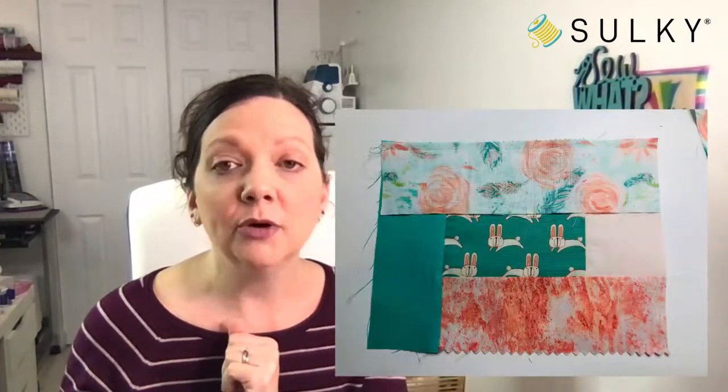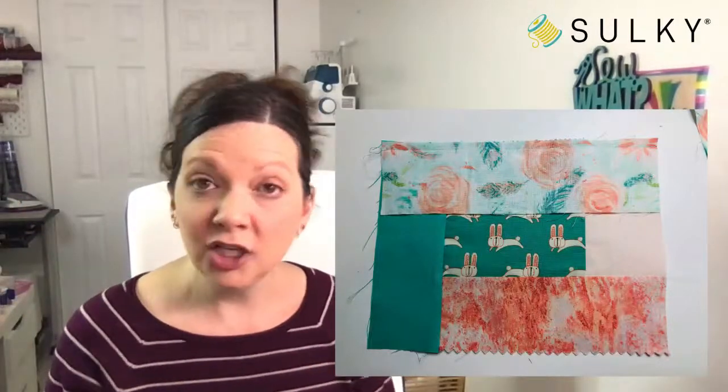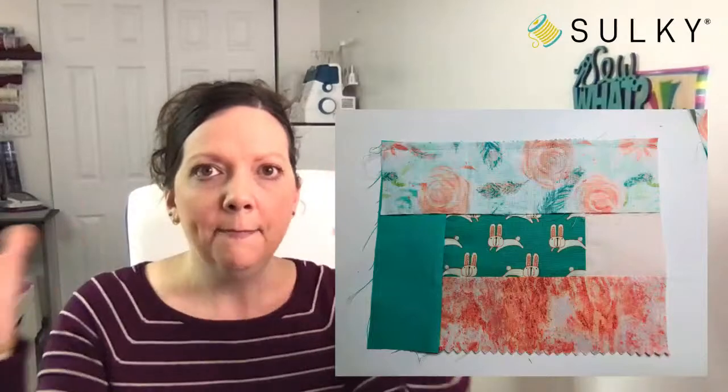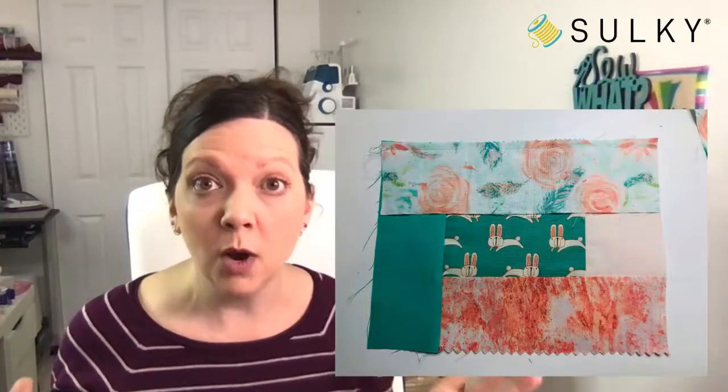And then you can see I have it open, and then we take it and we press it. And then here it is nice and flat and pressed. And then you're going to add more strips. So you can continue on as much as you want for however large a block you want.